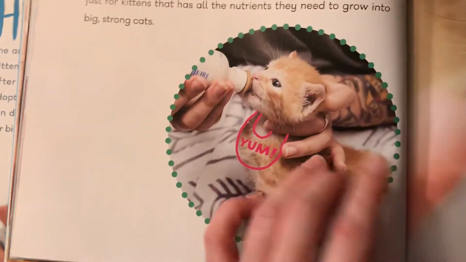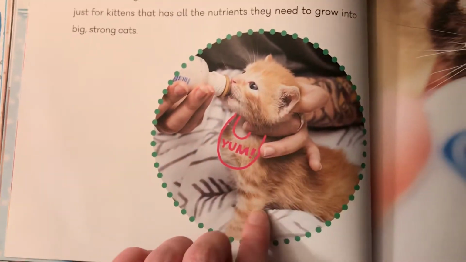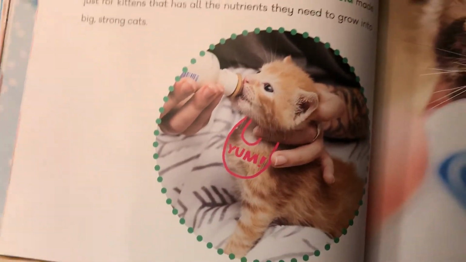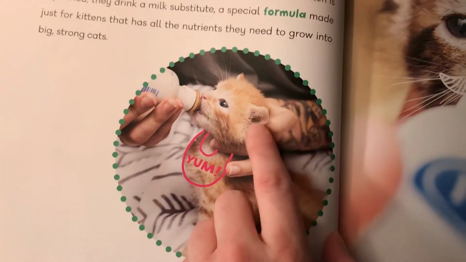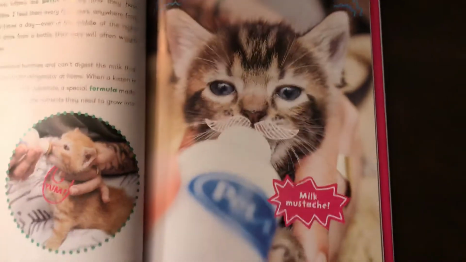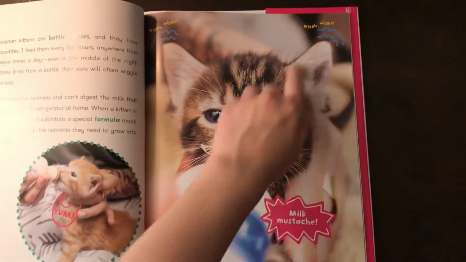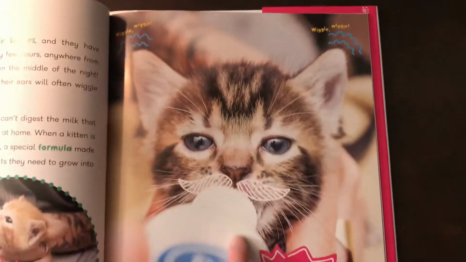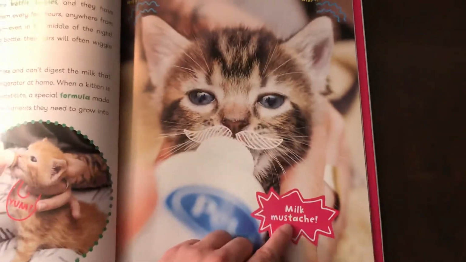So we got a bottle baby right here, drinking out of a new bottle. And I bet if this was a video instead of a picture, we would be able to see her little ears wiggling. There you go. Little wiggle wiggle ears. So this would be a caption too. And then a milk mustache.